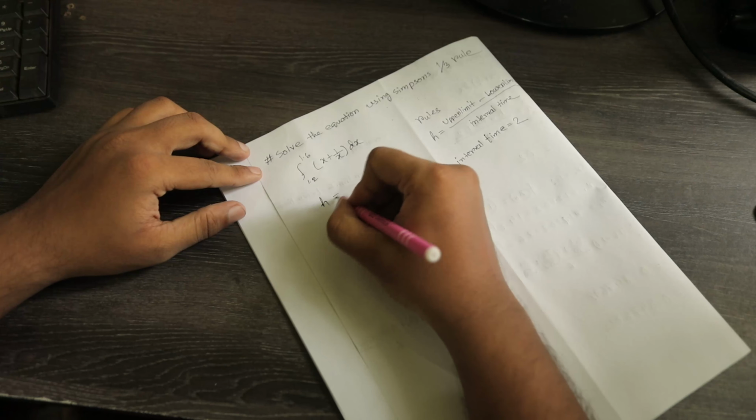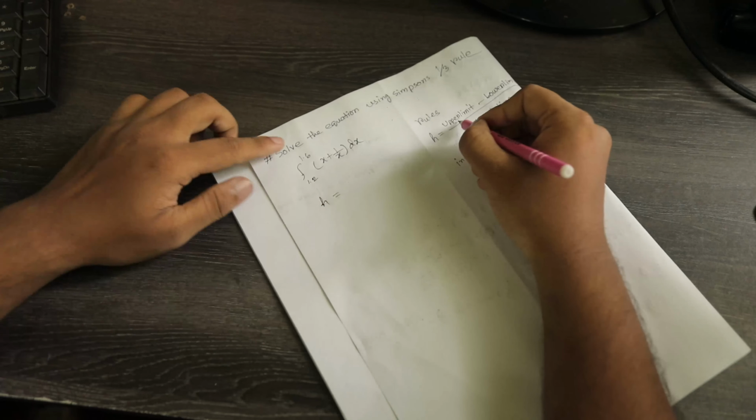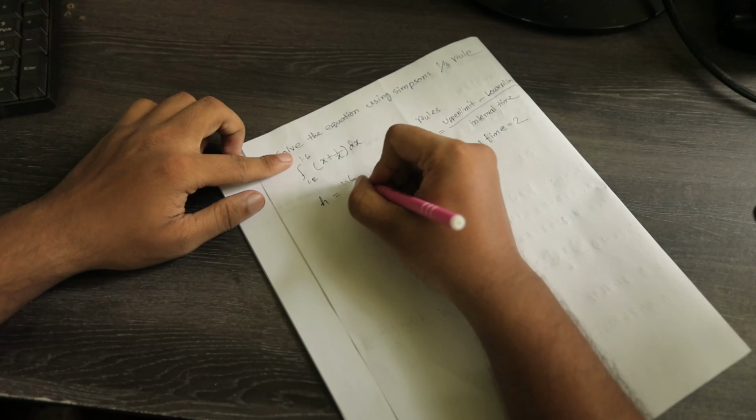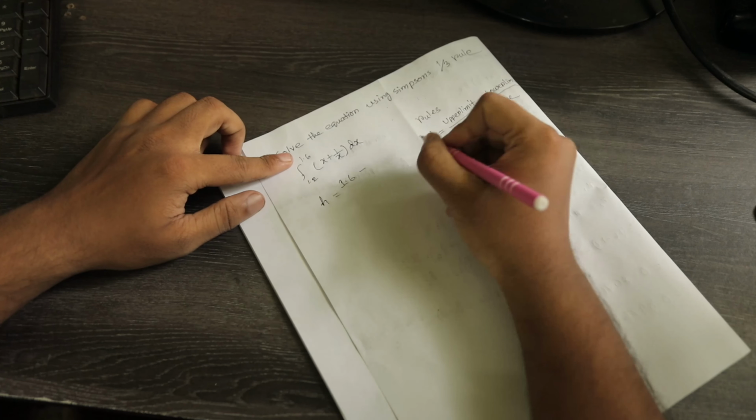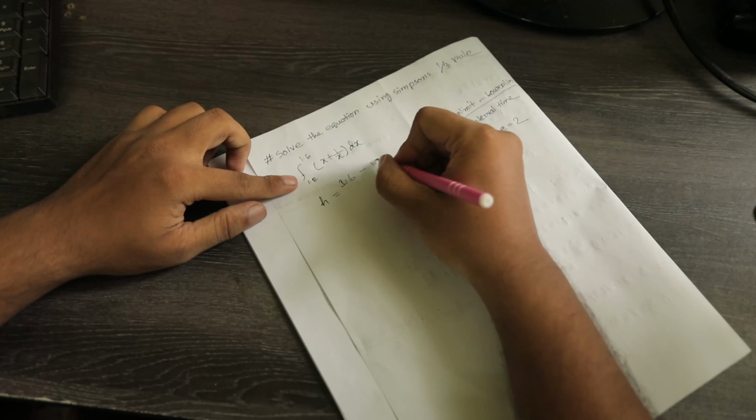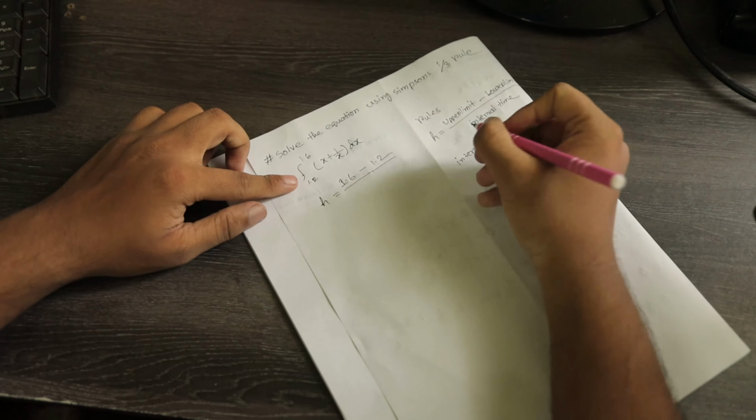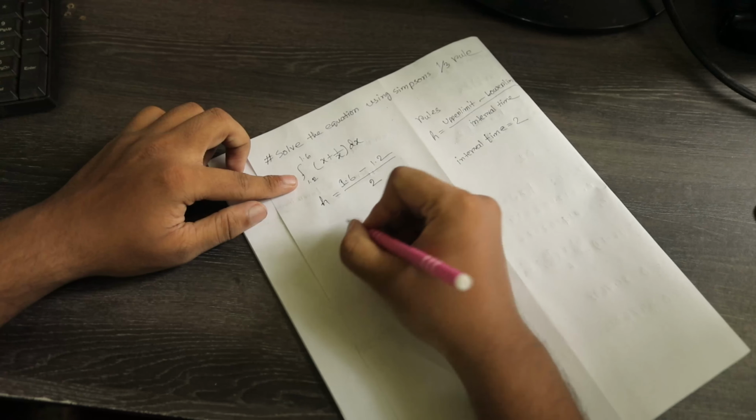Now if we calculate h, the upper limit is 1.6 minus the lower limit 1.2, divided by the interval time, which is 2.